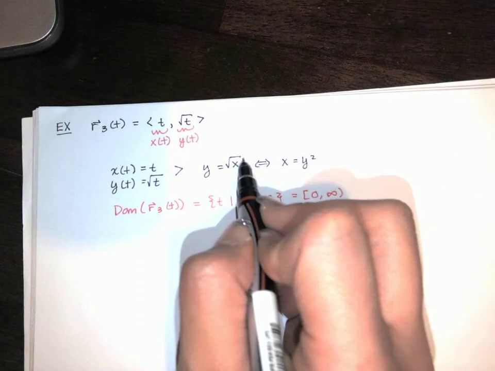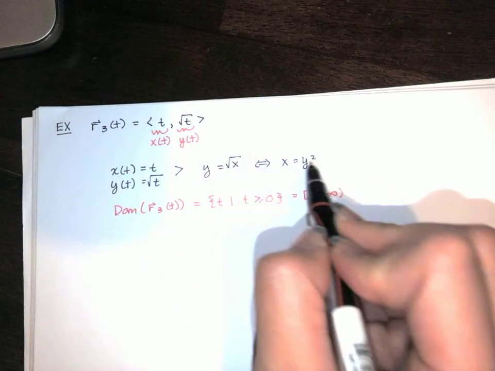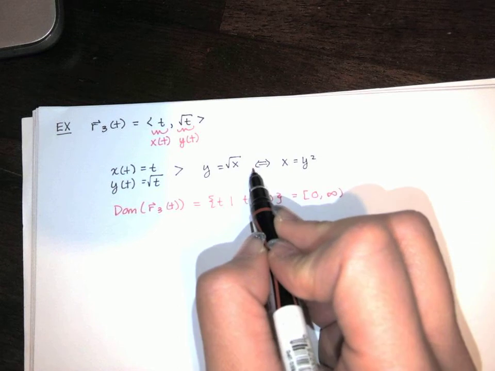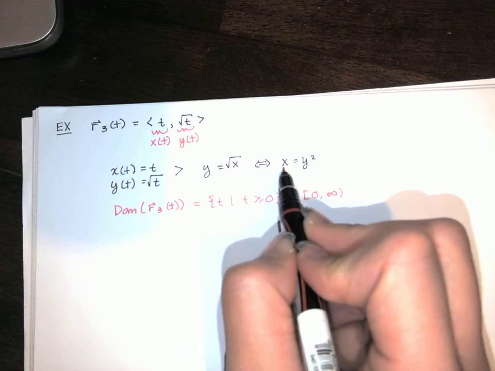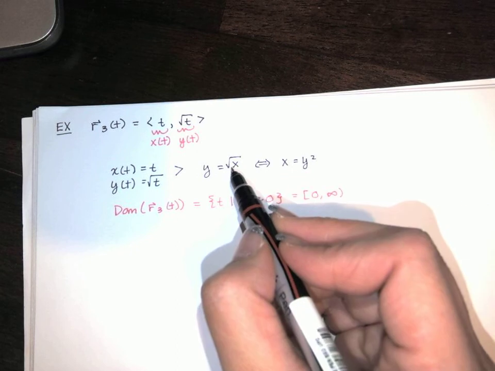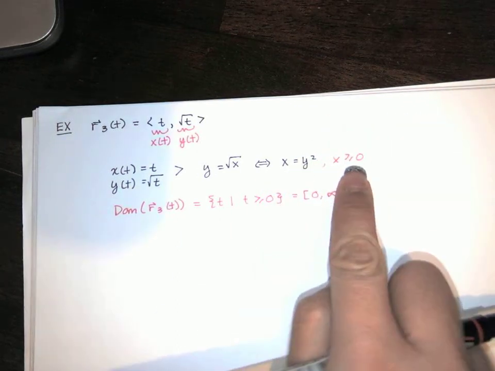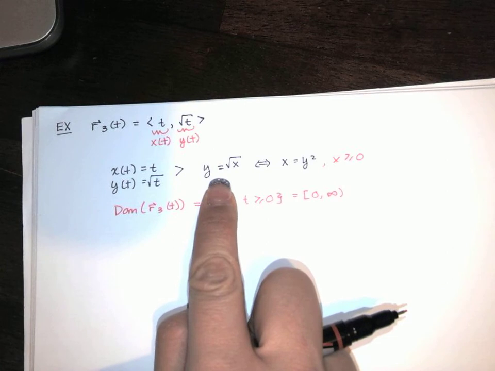Rather than using this version, I'd like to use this version. These two are equivalent, but I made a mistake there. They're only equivalent in some cases. These are equivalent as long as x is greater than or equal to 0. This, with that restriction, is the same as that.